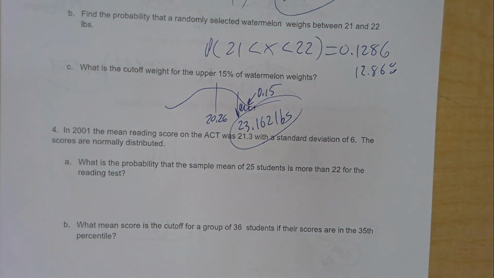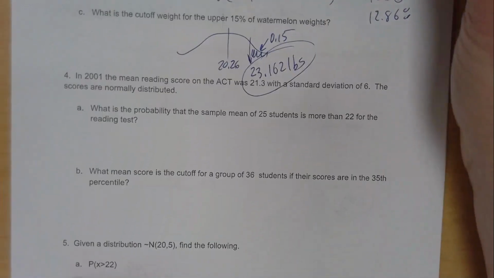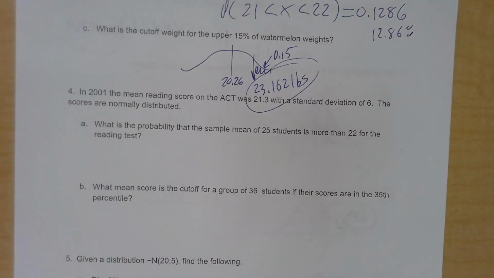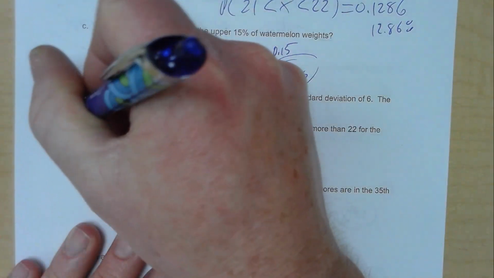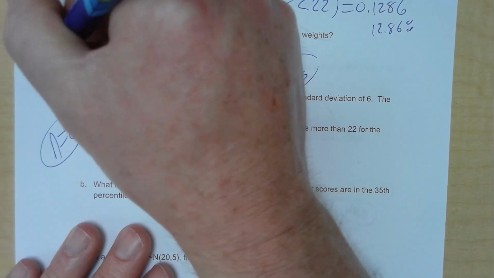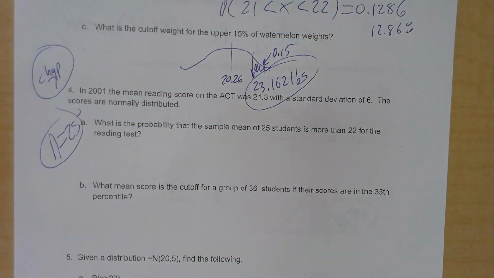All right. The mean reading score was a 21.3, a standard deviation of 6. The scores are normally distributed. Okay, so what's the probability that a sample mean of 25? So now we have n is equal to 25. So this is chapter 7, where I have to adjust.